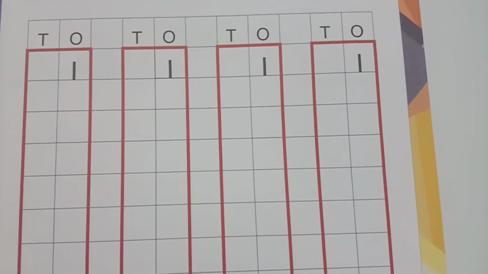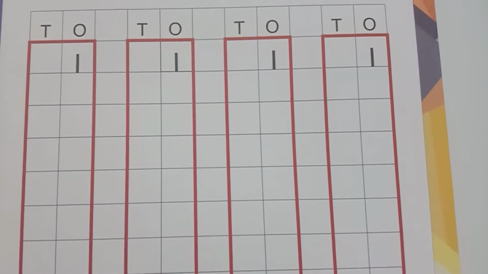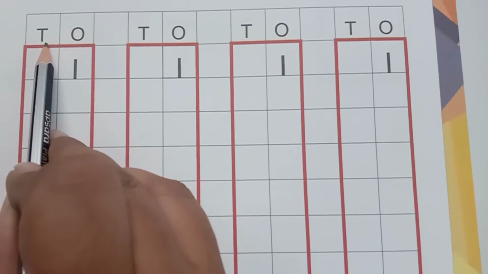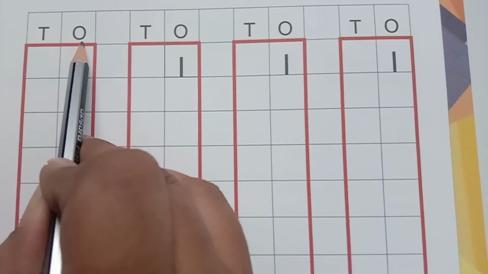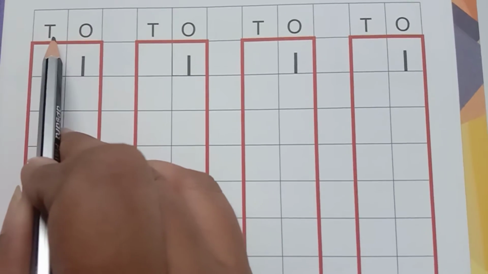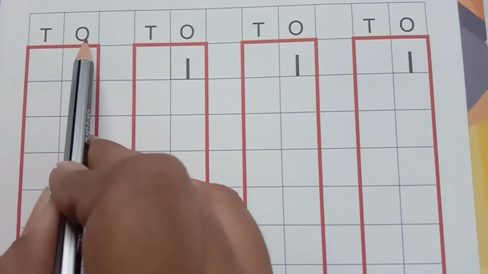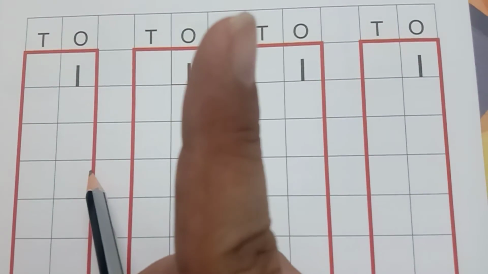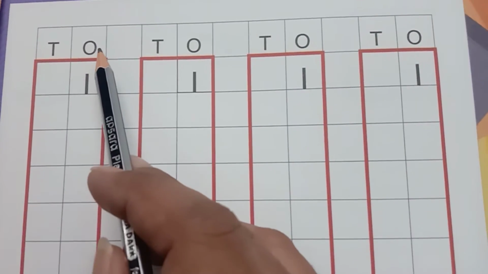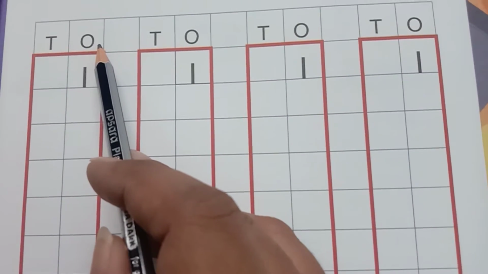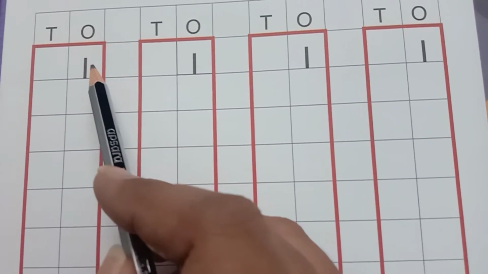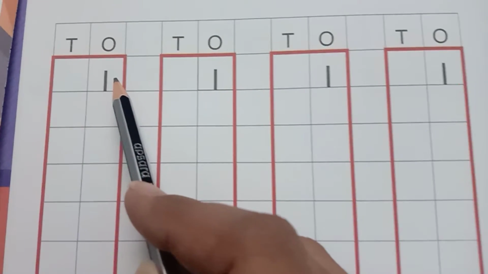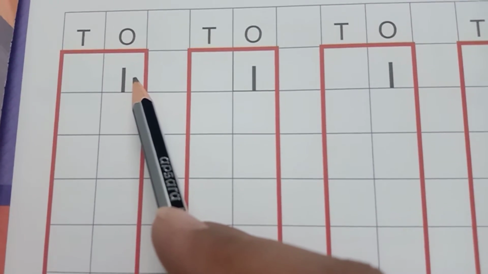Children, today we will write number 1 on page number 45. Here you can see T and O is written. T means tens, O means ones. Children, all the single digit numbers we write below ones, and 1 is a single digit number. So we will write number 1 below O.